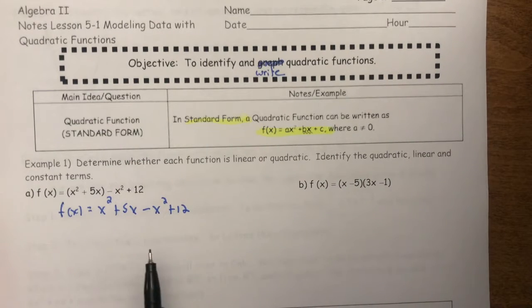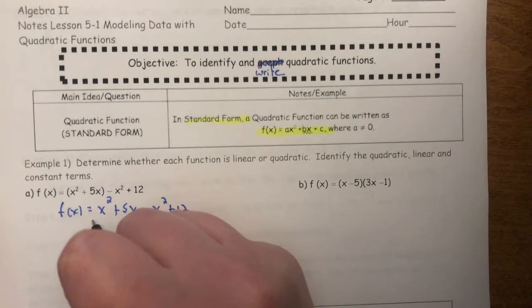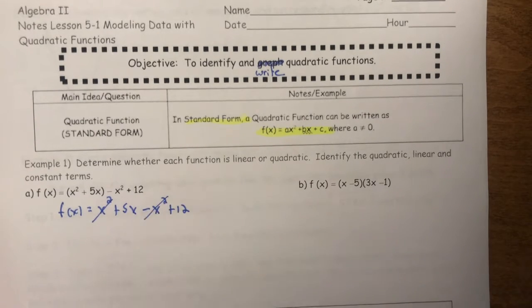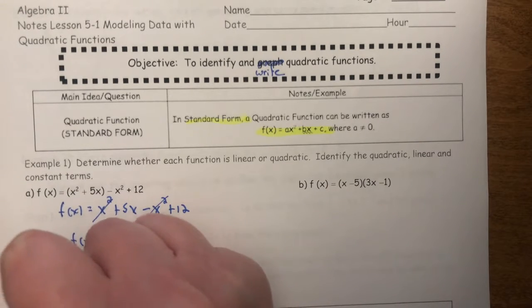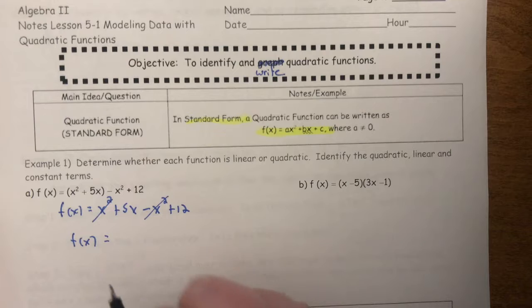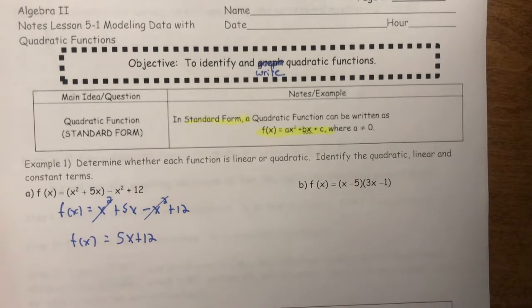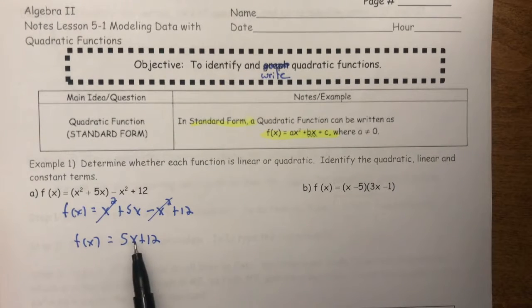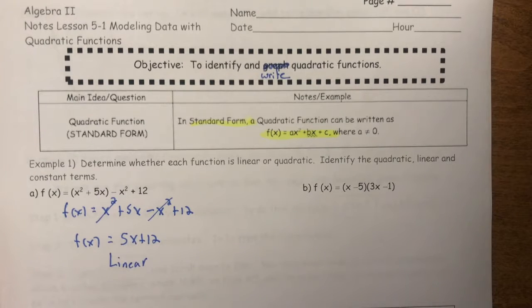Now that the parentheses are gone, we can go ahead and combine like terms. We see our quadratic terms, we have a 1x squared and a negative 1x squared. We can cross those out. So we are left with f of x is equal to 5x plus 12. Now as we take a look at this, our highest degree is 1. This is a linear function. So we classified it as linear, and now we're going to identify the terms.